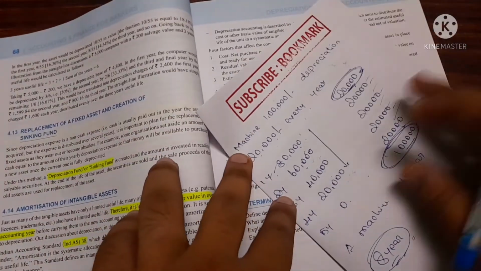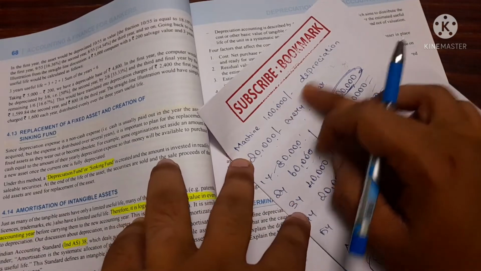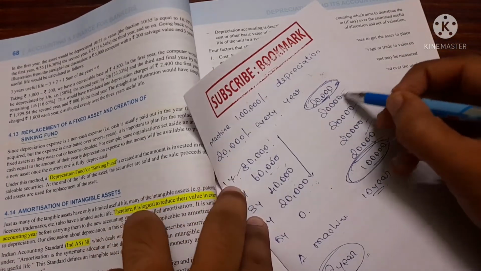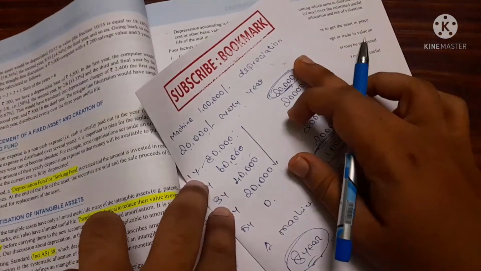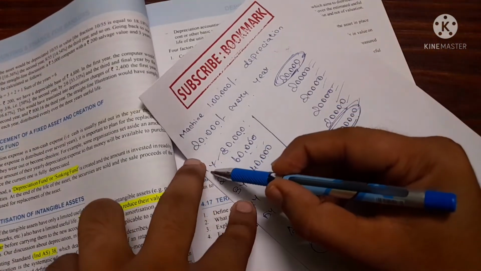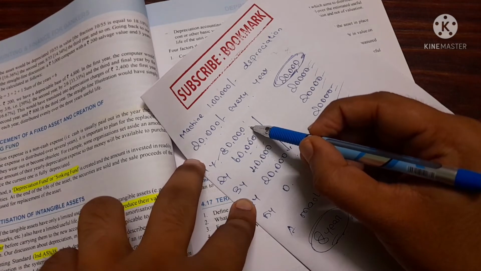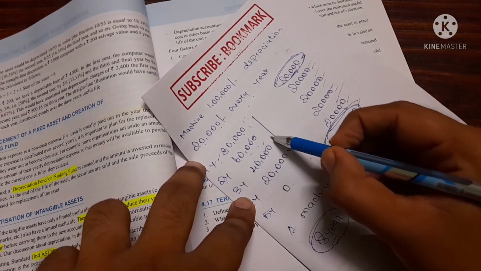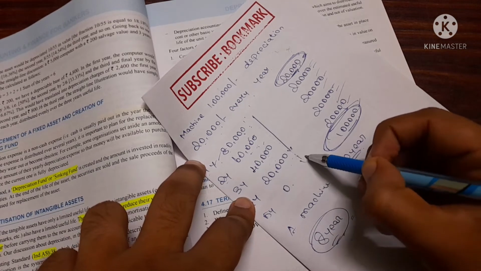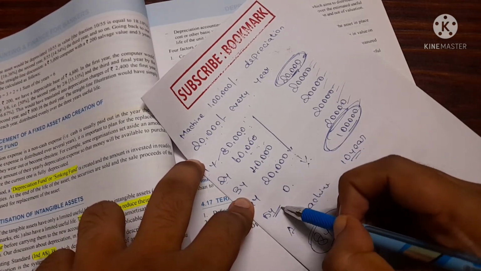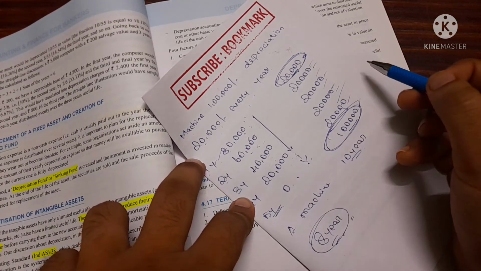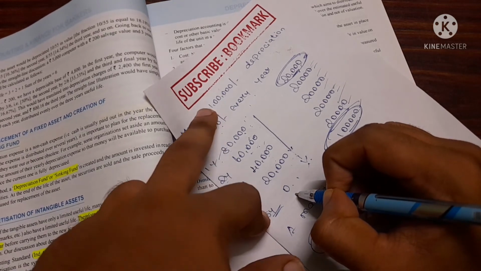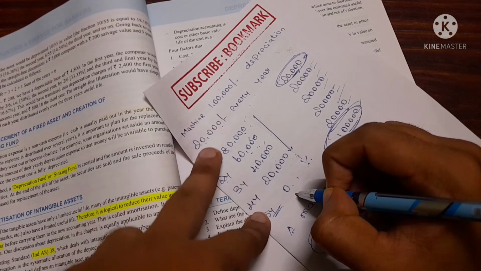Let's recall it. A machine worth 1 lakh depreciates 20,000 every year. So every year, 1, 2, 3, 4, 5, it depreciates 20,000. So in year 1 the value of the machine will be 80,000, year 2 60,000. Every year the value of the machine reduces until it reaches 0. So at the end of the 5th year we have to scrap the machine and purchase a new machine. At that time, investing 1 lakh is difficult for a company.